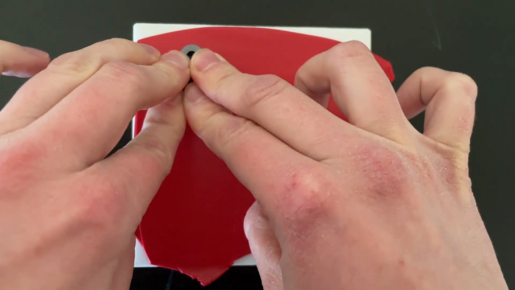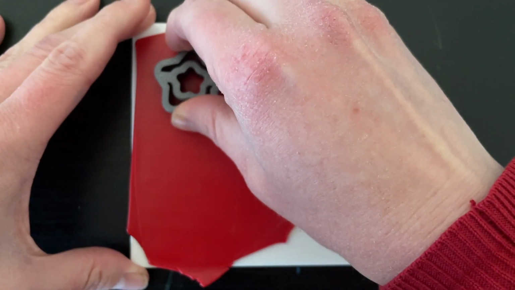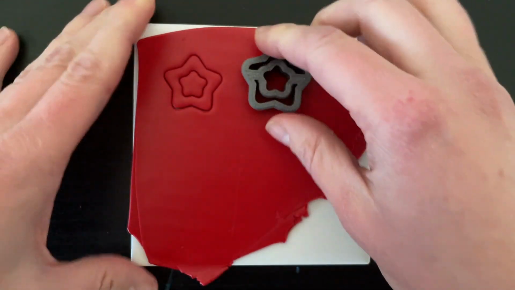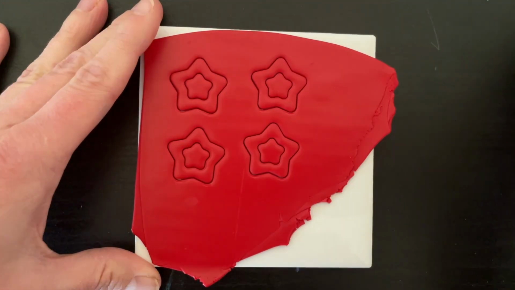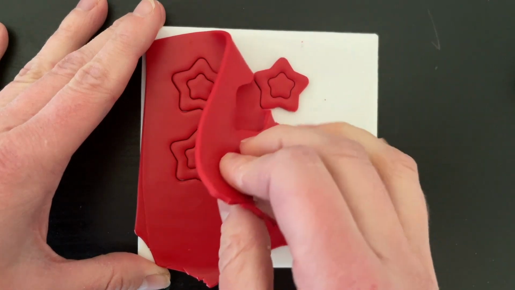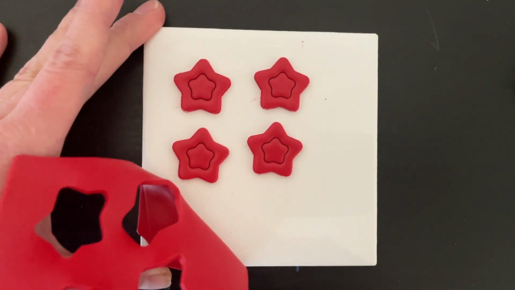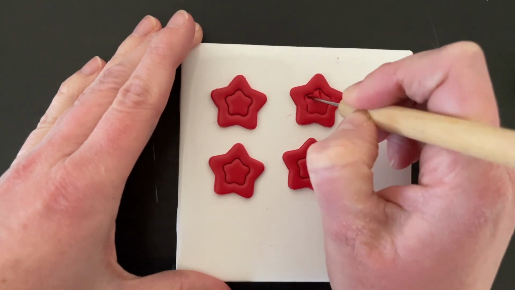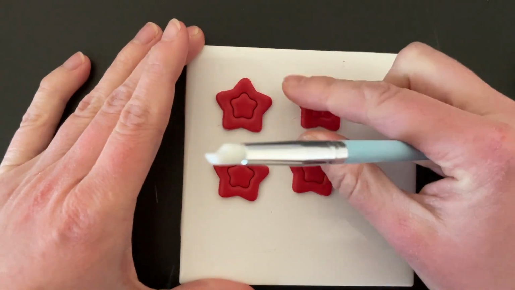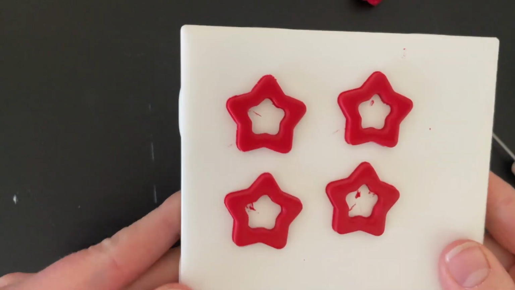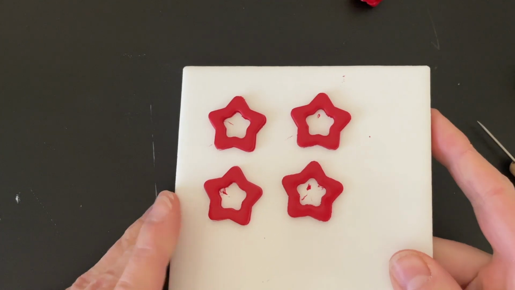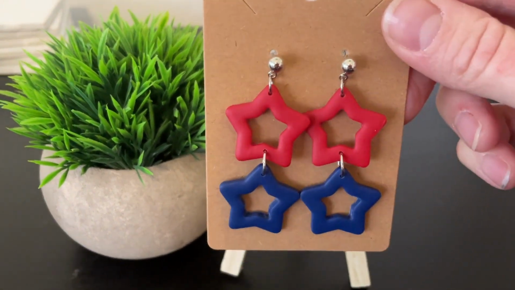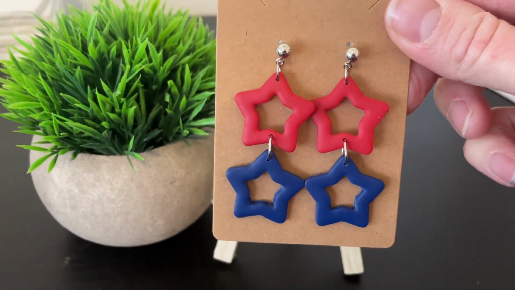Just push firmly into your clay. Sometimes it's a little bit sticky coming out. And then just pull away the excess clay here, and then we can see our cut. You want to remove the little center. I always find this part a little bit tricky to get out, but we have our cutout center. So now you can just go ahead and bake your pieces. And then here is an example of the earring that I made with this cutter. Great for 4th of July.